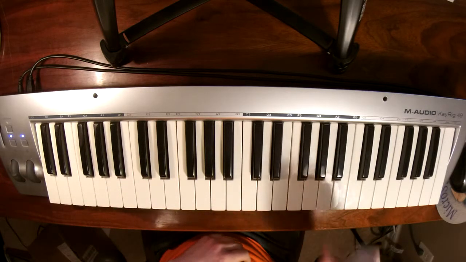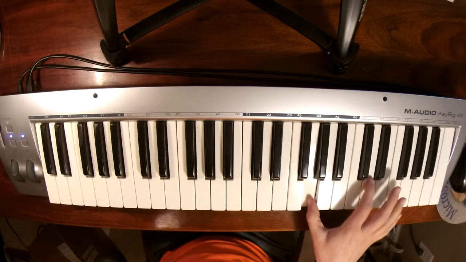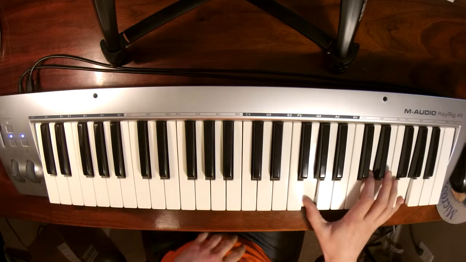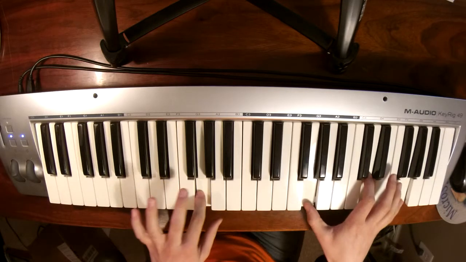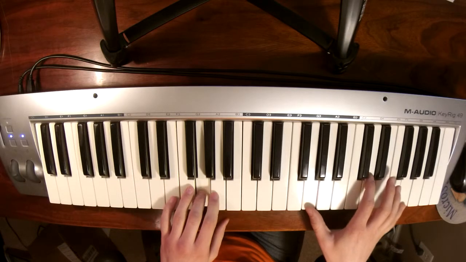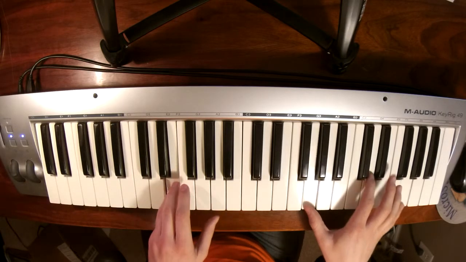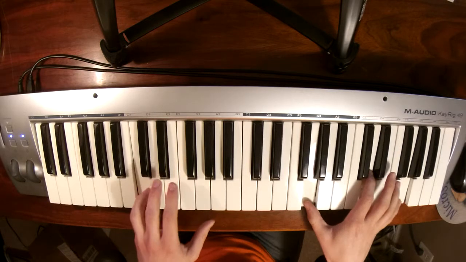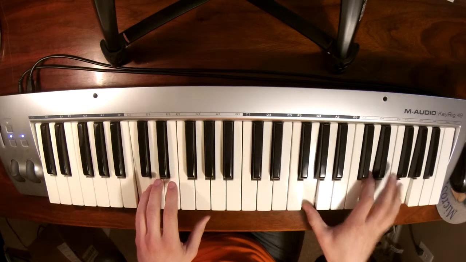So the key of G, you have the first scale degree, the 5, and the 1. Alright, so G, E minor, C, and D.